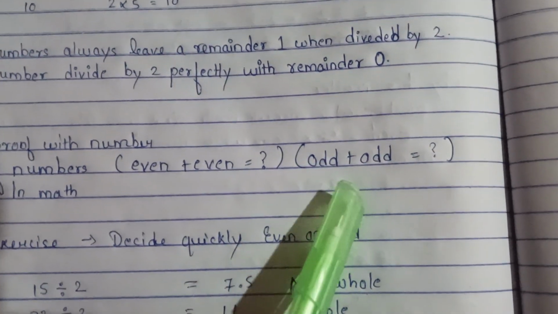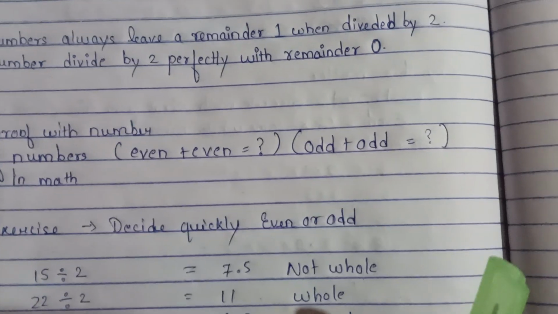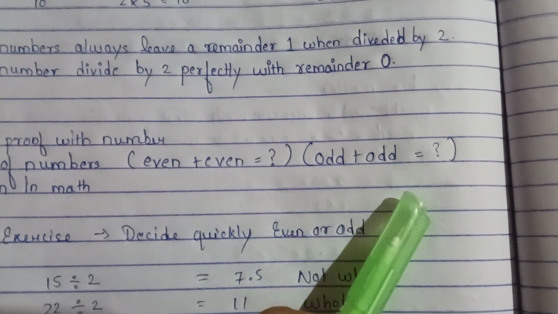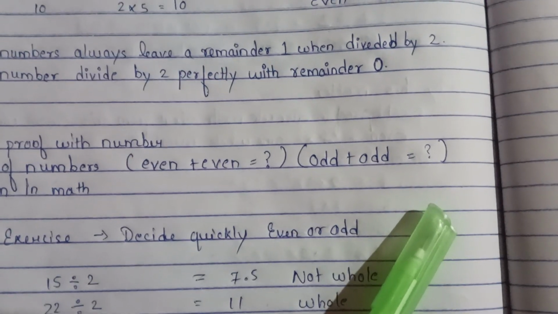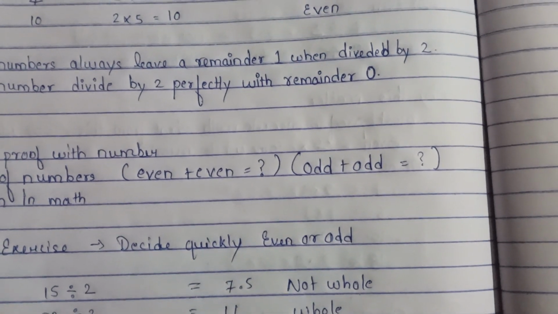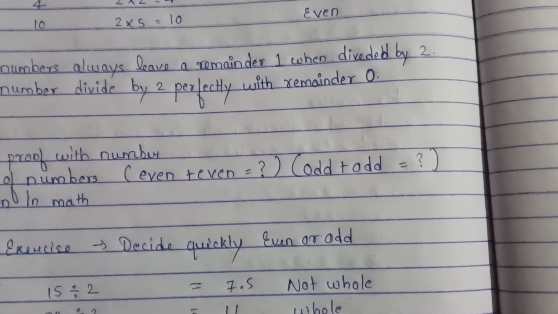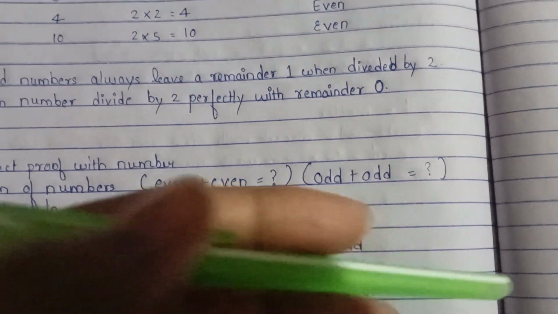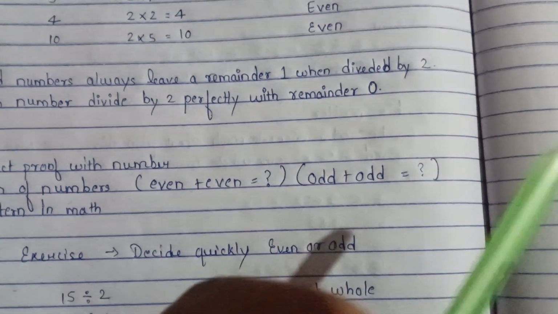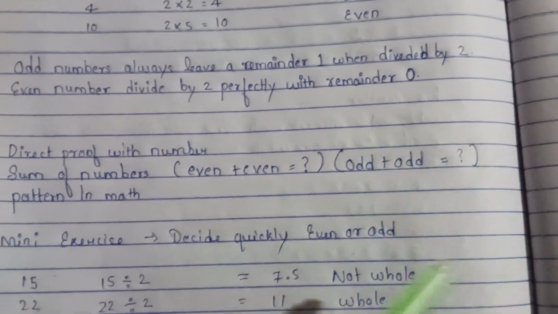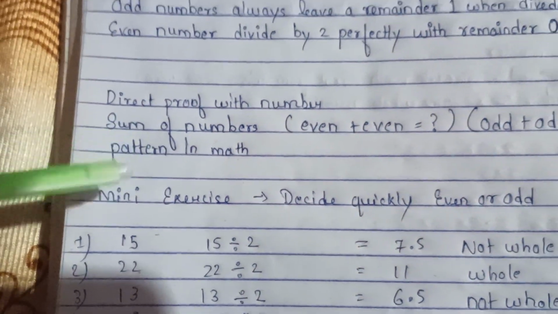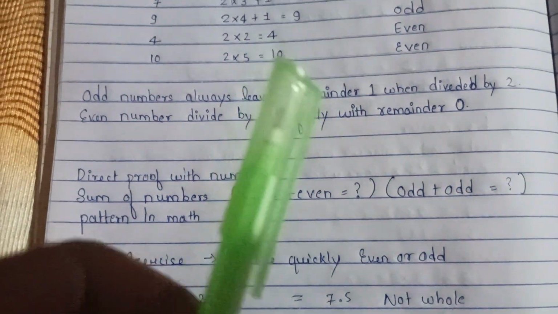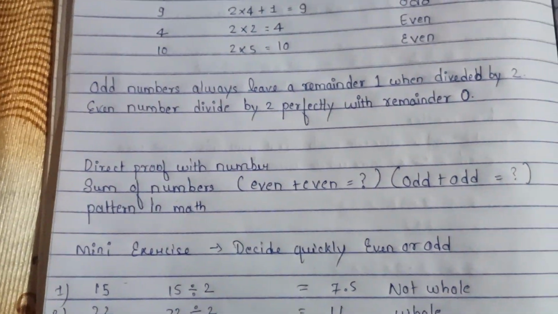But in the odd case, when I see a few numbers like 3, 3 is an odd number, so if you add 3 plus 3 it will give an even number. 3 plus 3 is 6, and 6 is an even number. And 7 plus 7 is 14, and 14 is also an even number. You start looking for patterns in maths, which excites you to learn more about maths, and it makes maths interesting.